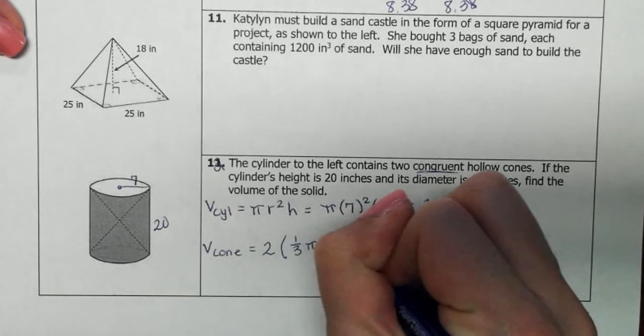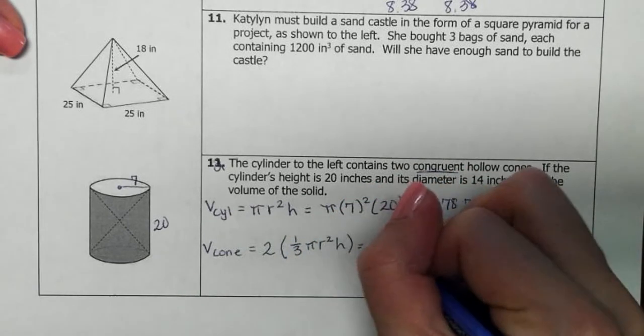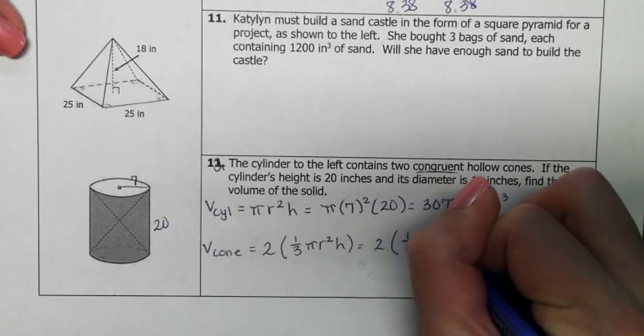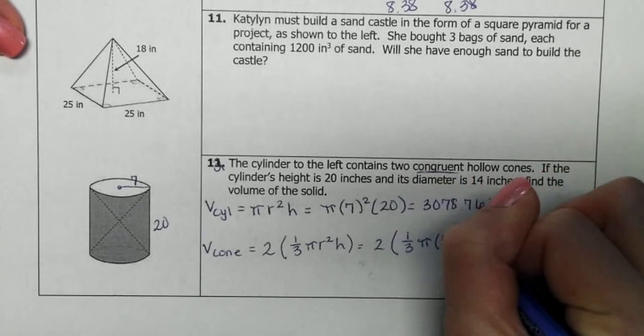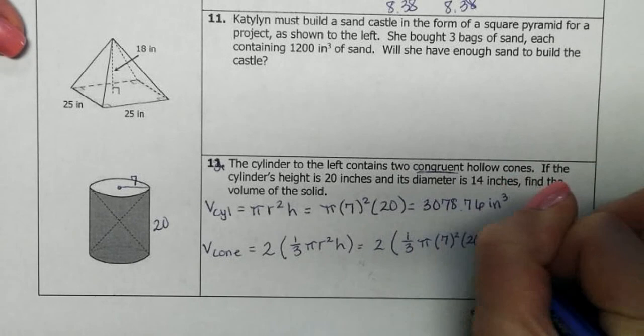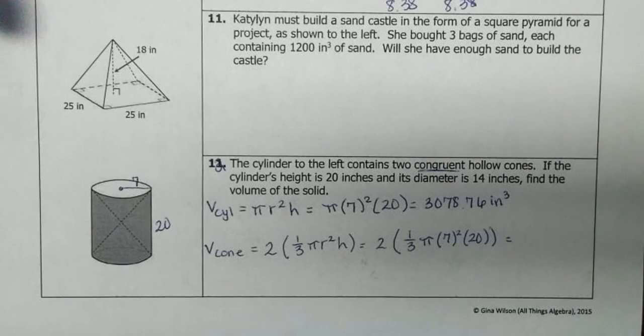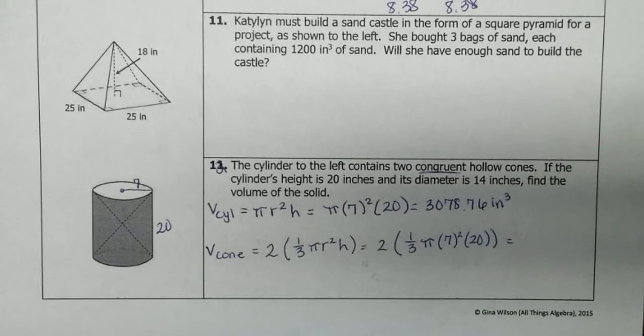So I'm going to plug in 2 times 1/3 pi 7 squared times 20.